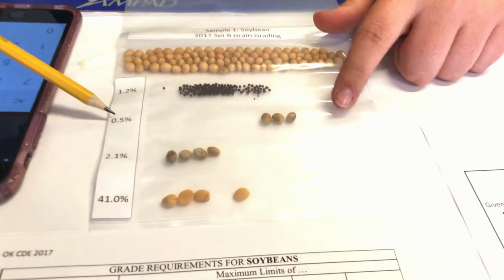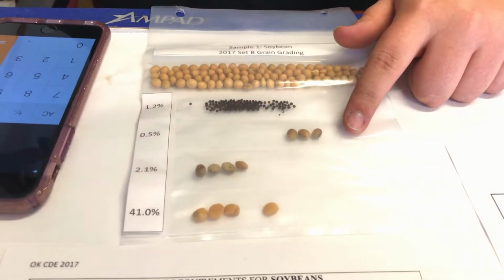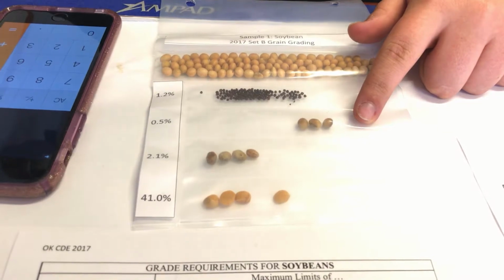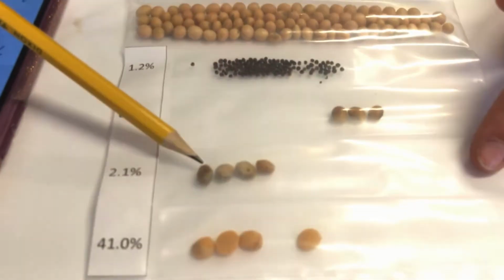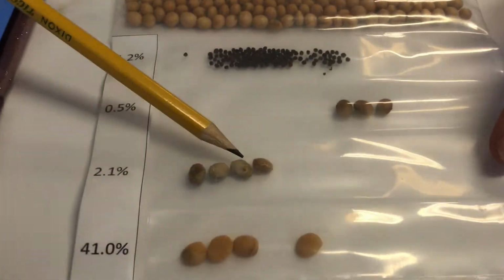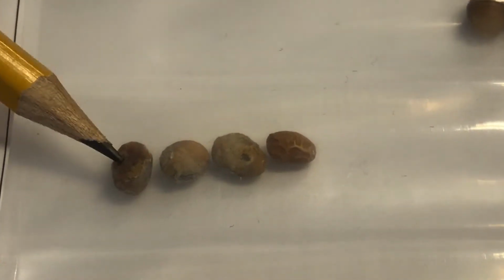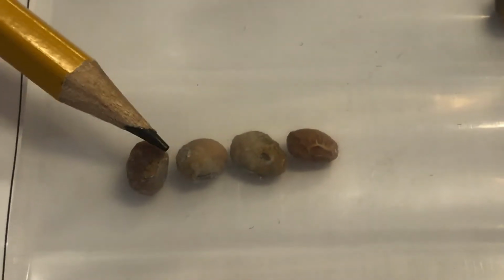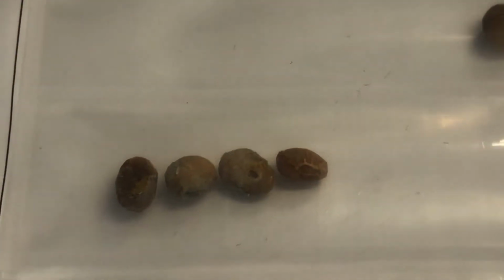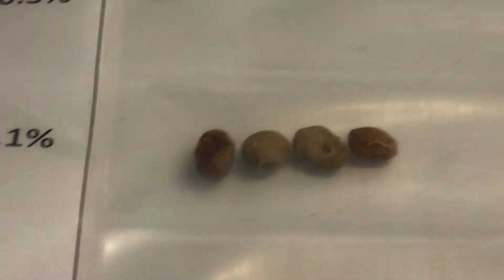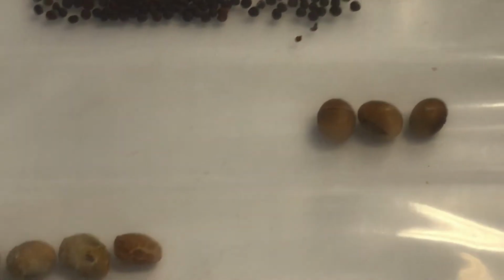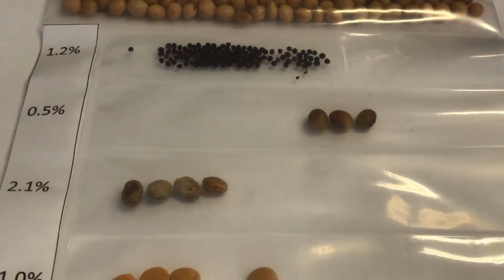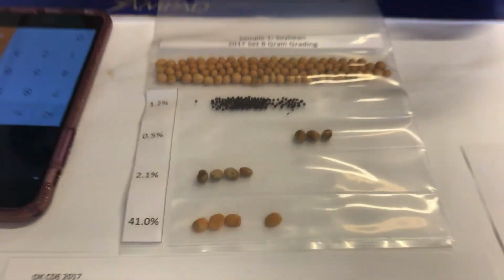So as we're looking at our sample, we have our heat damage that we will write down, our 0.5%, plus what we have here is our mold damage. If you look closely at these, they have little bits of mold on them. It's really easy to tell that these are mold damaged soybeans. So that is our 2.1%. We add those together and we get 2.6% of our damaged kernels total.